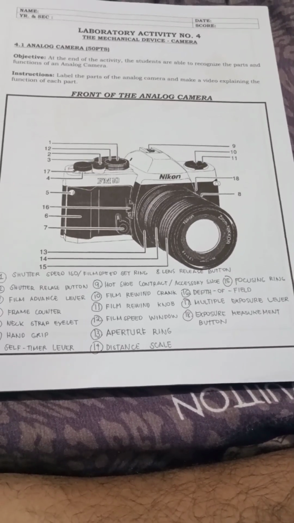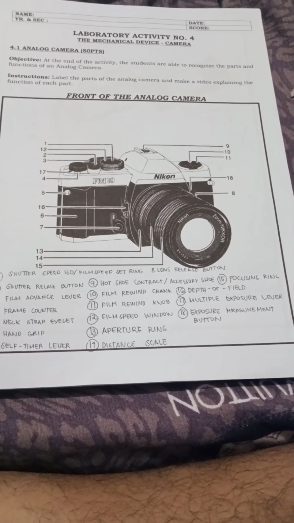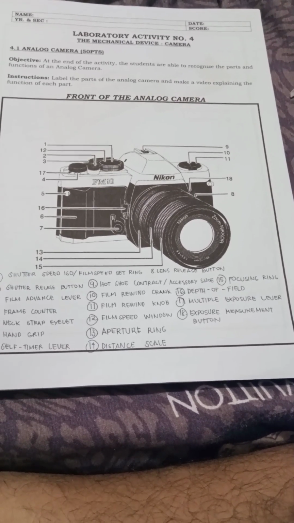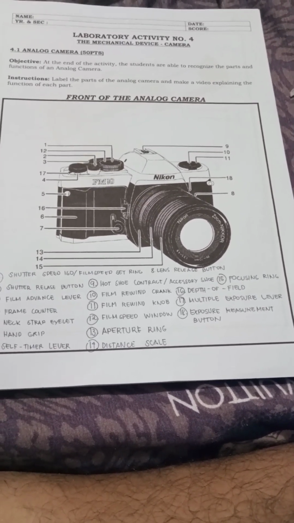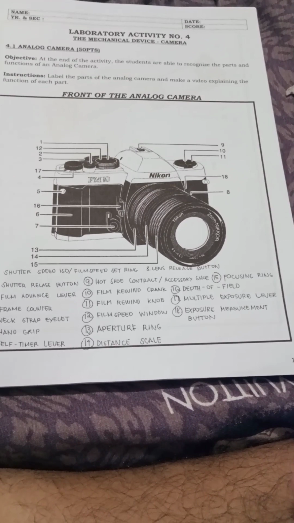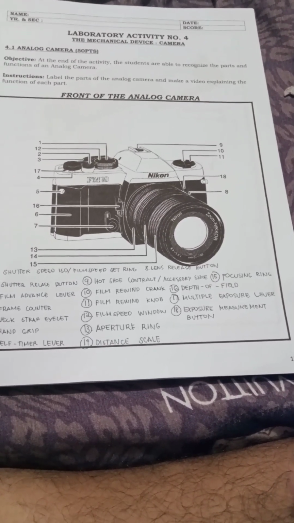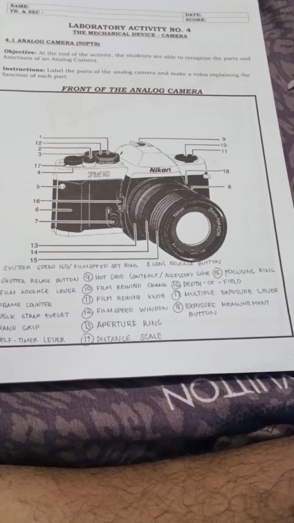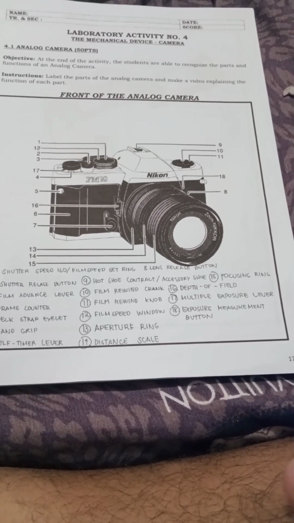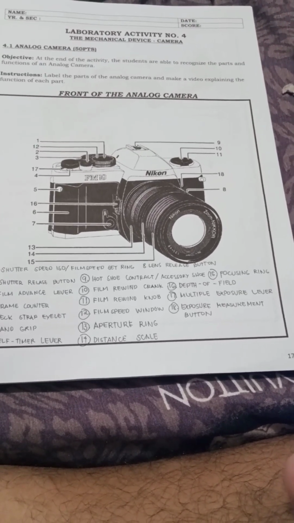Shutter speed ISO film speed set ring. Set the desired shutter speed and ISO film speed for proper exposure. 2. Shutter release button activates the shutter mechanism to capture the image. 3. Film advance lever advances the film to the next frame after capturing an image.